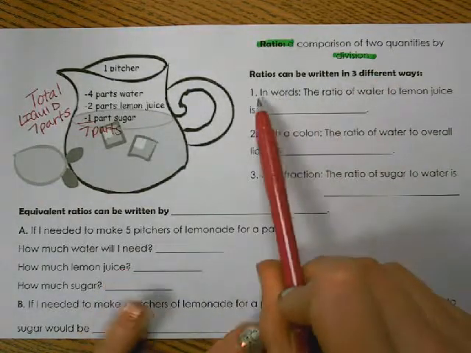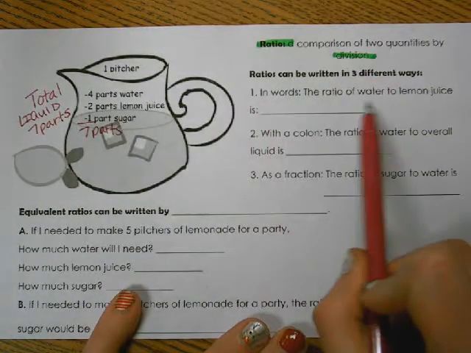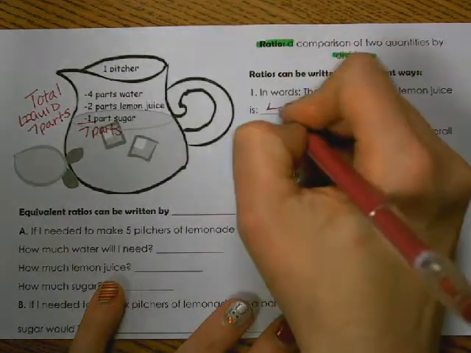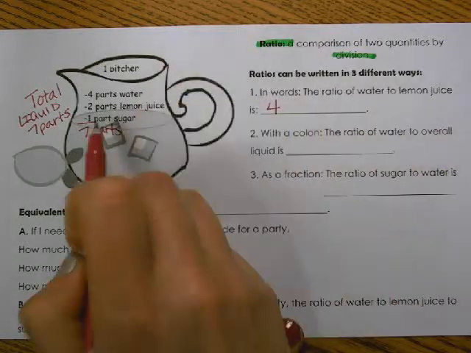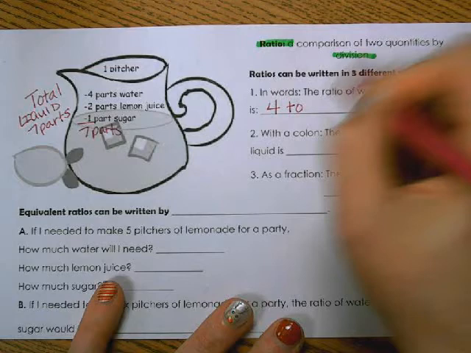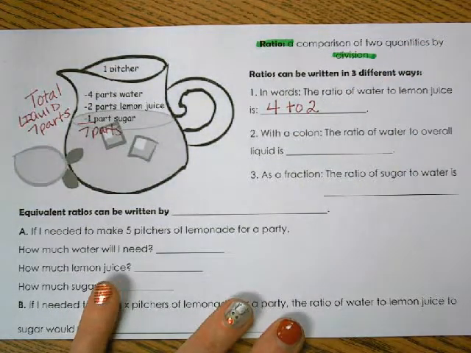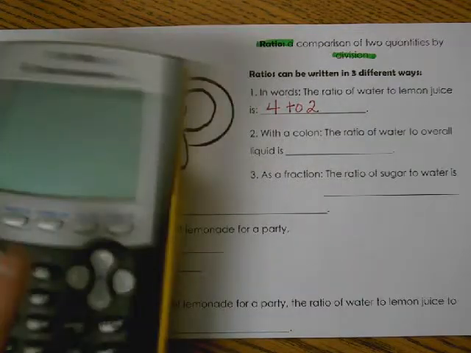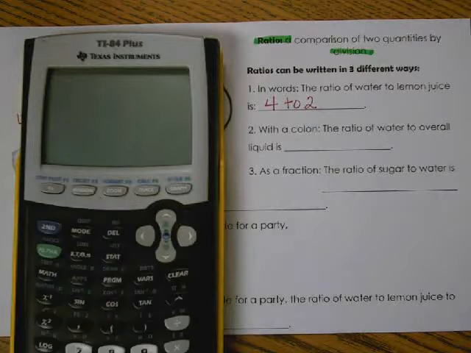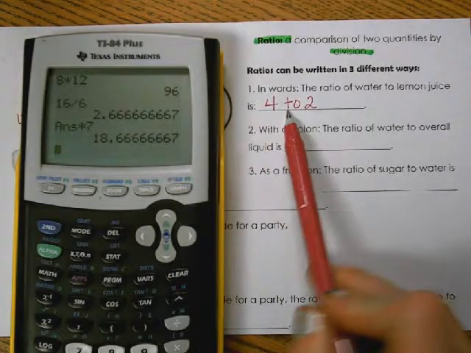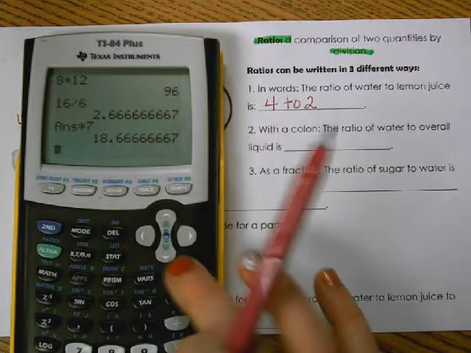Ratios can be written 3 different ways. We can write it in words. So the ratio of water to lemon juice. Water is 4 and lemon juice is 2, so we say 4 to 2. Now usually when we write ratios, we do not write them in any form besides simplest form. So what you're going to do is get your calculator, your handy dandy TI-84 Plus, and you're going to divide. So 4 divided by 2, that's what this "to" means here.